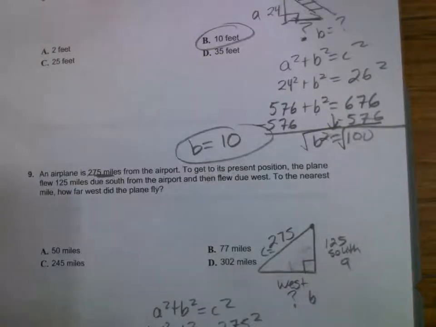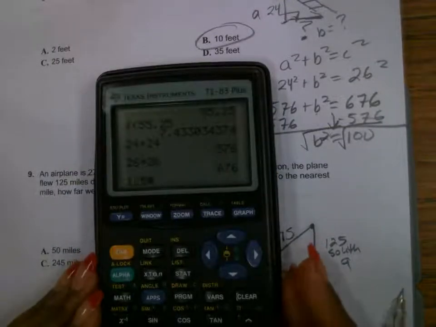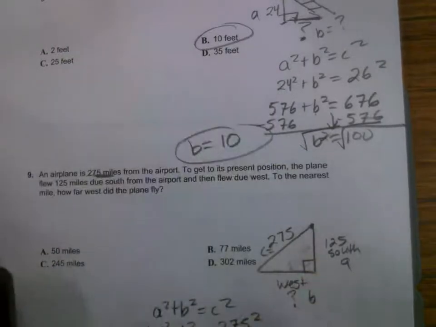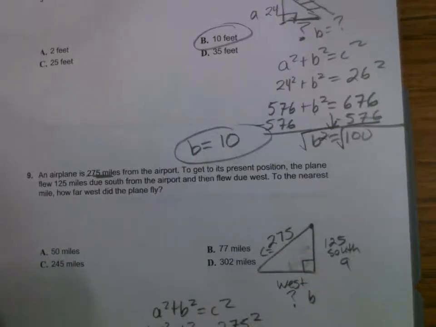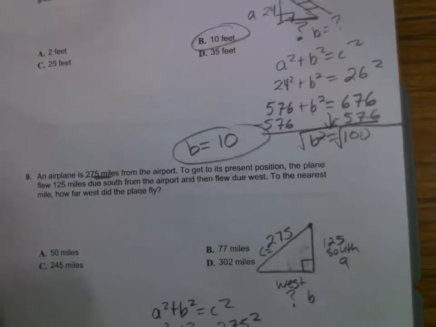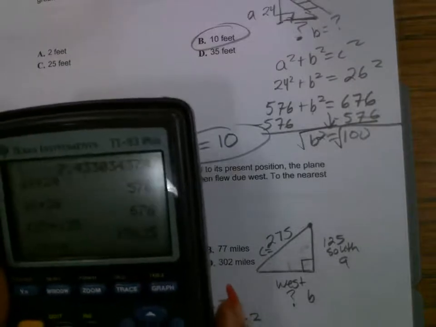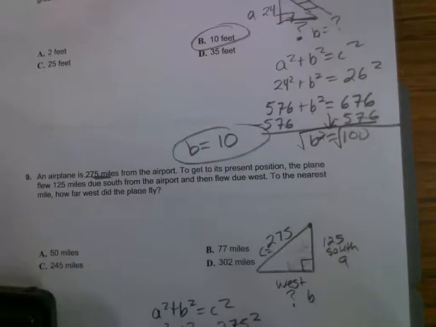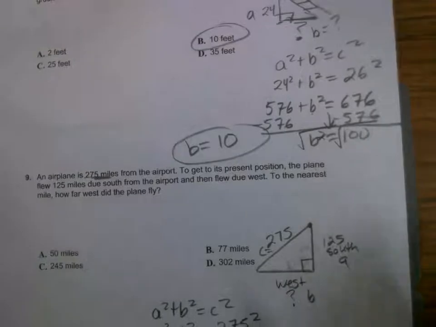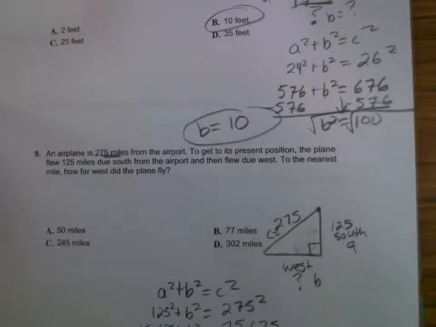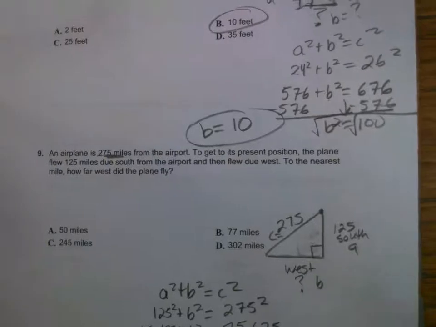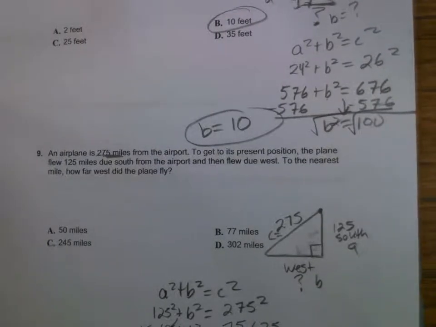Okay, so let's type this in. We got 125 times 125, and that's going to give us 15,625 plus b squared. And then we got 275 times 275. And that gives us 75,625. So now let's subtract your 15,625 on both sides. Okay, so this is gone. I'm left with b squared.